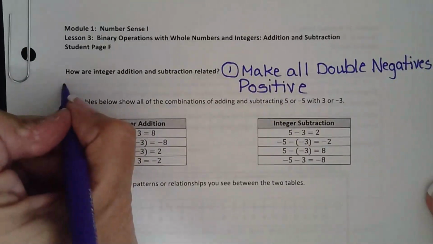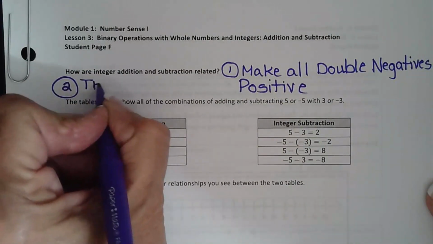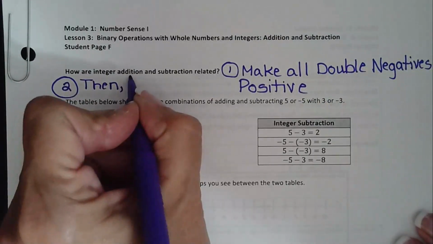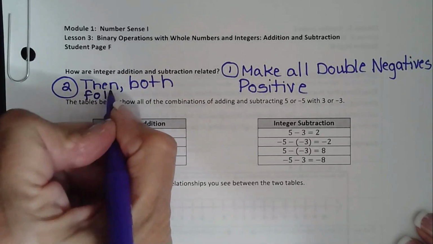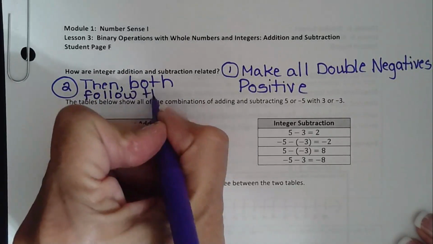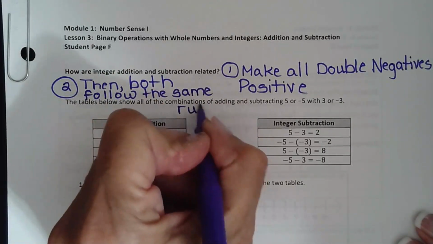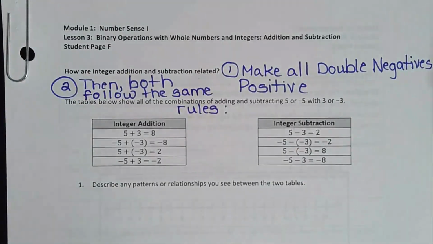And then both follow the same rules. So make all double negatives positive, then both addition and subtraction follow the same rules.